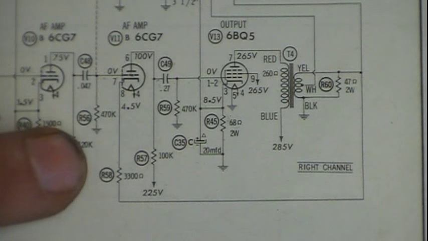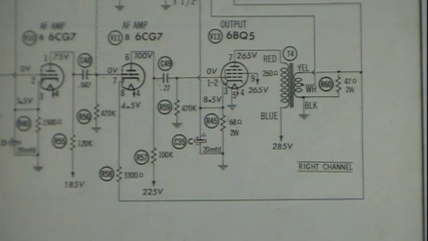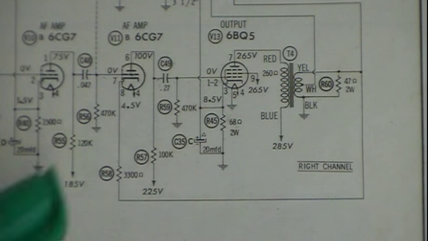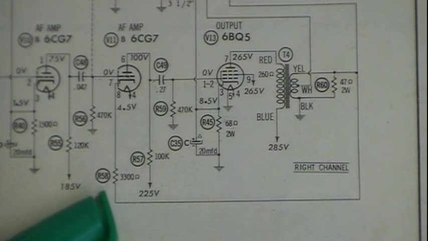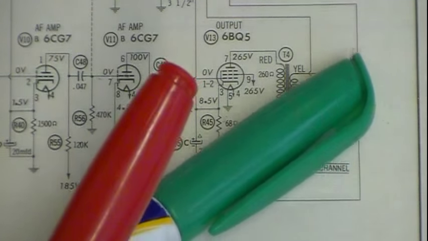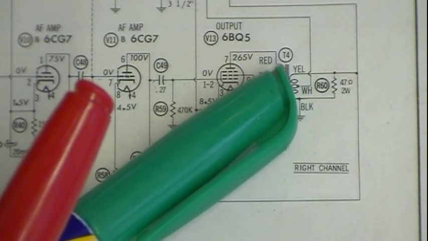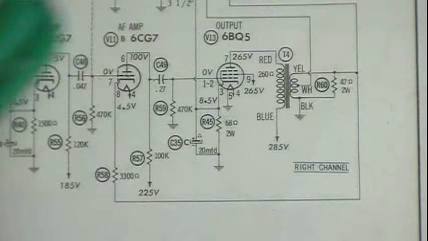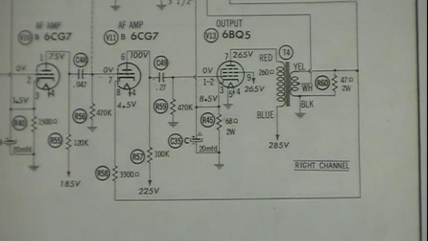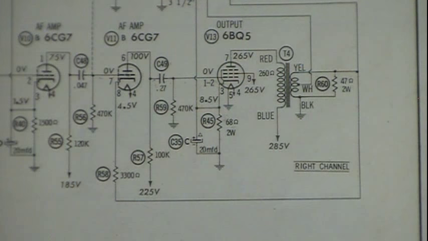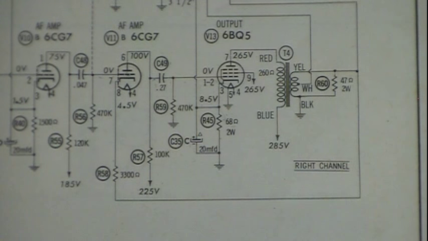This tube doesn't hook up like most tubes do. The cathode is tied off through a resistor and comes back around to the output of the audio output transformer. There's a reason for that, and we'll talk about that when I start working on it.